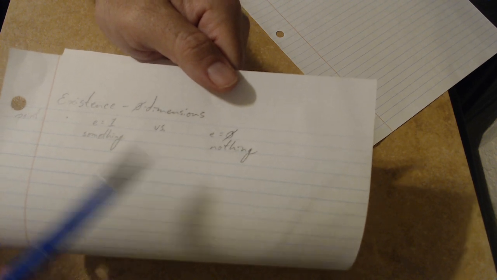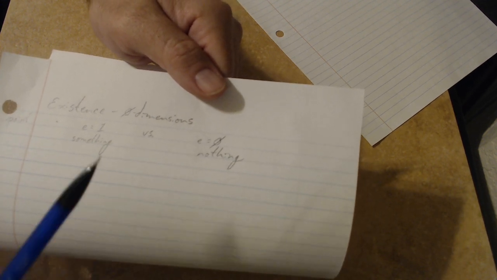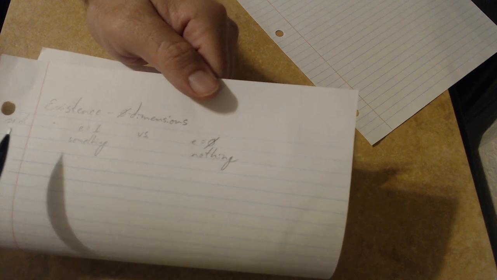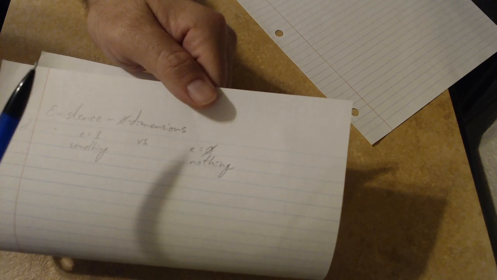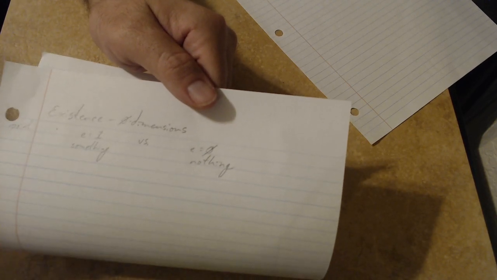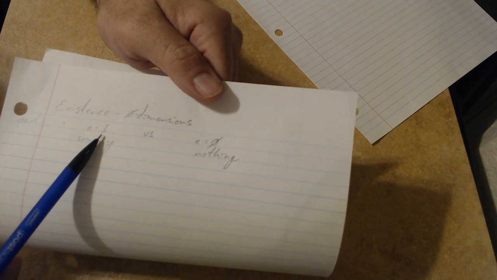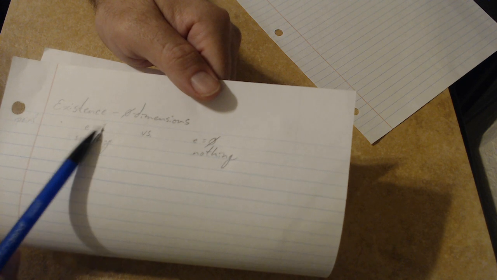Kind of right off the bat, you can see why multiplication grows from a 1 and why addition grows from a 0. So when we're talking about exponents, which is iterated multiplication, you should start with a 1. You should start with something. It kind of makes sense.